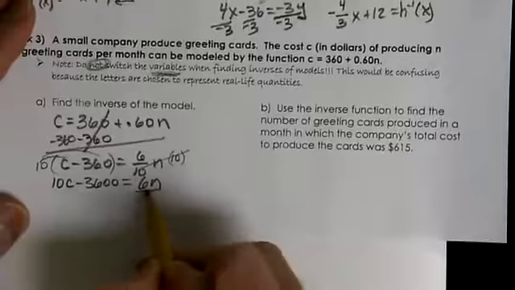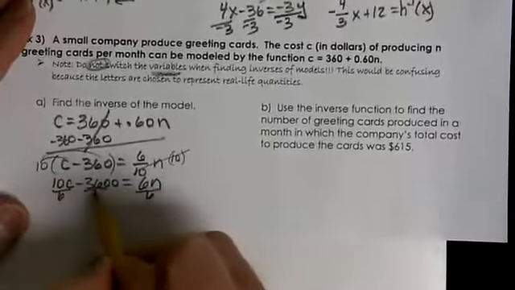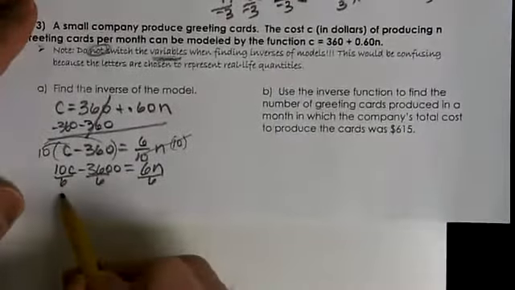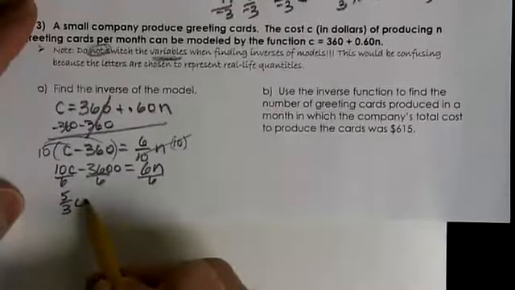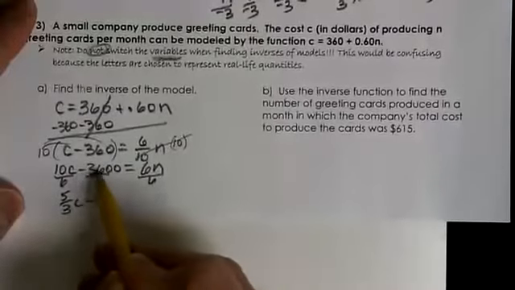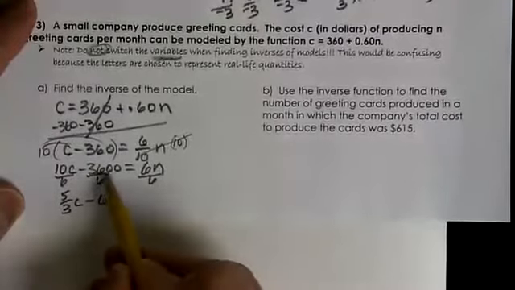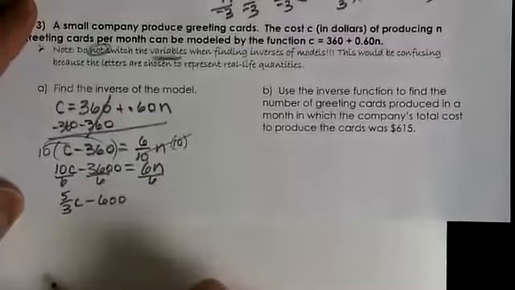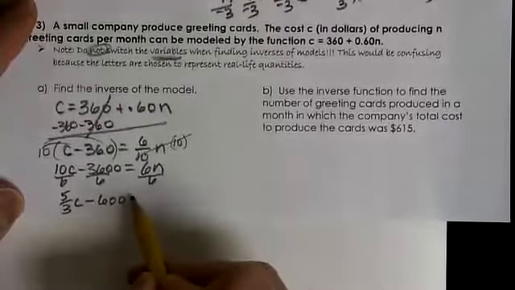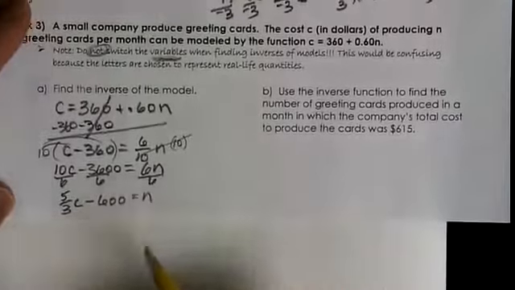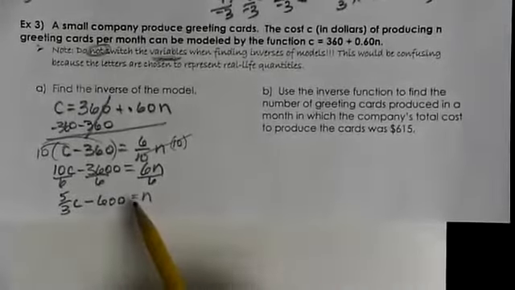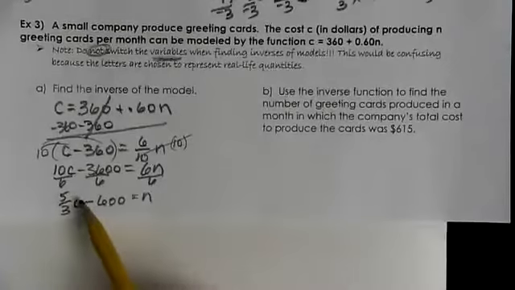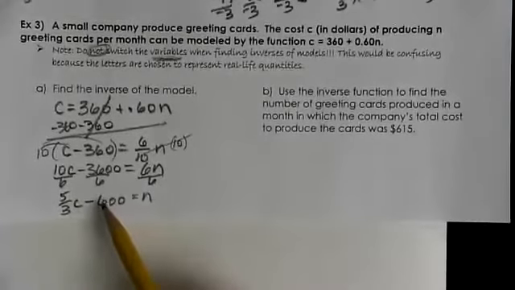And then we divide by 6 to each term. That gives us 5/3 C minus, 6 goes into 36 6 times with 2 zeros. That's the number of greeting cards. So the number of greeting cards is going to be 5/3 the total cost minus $600.